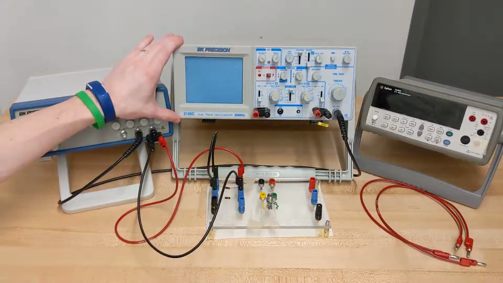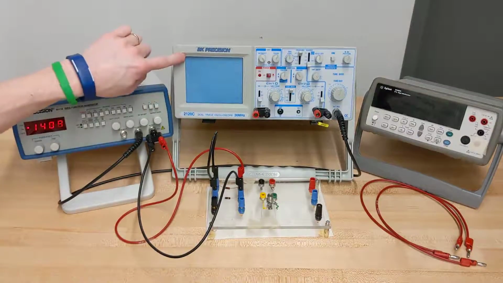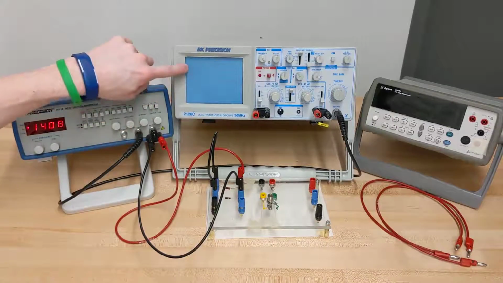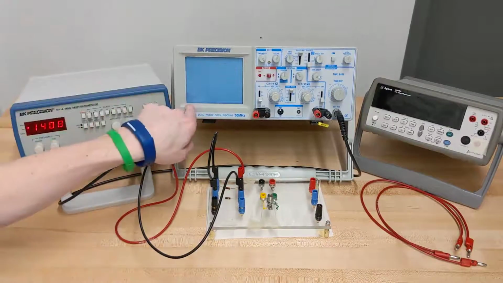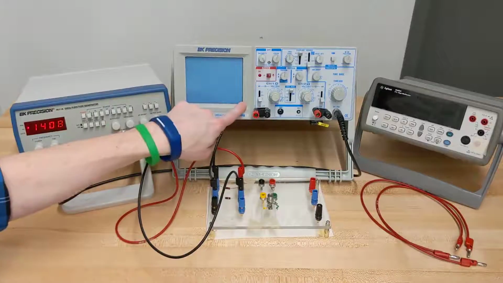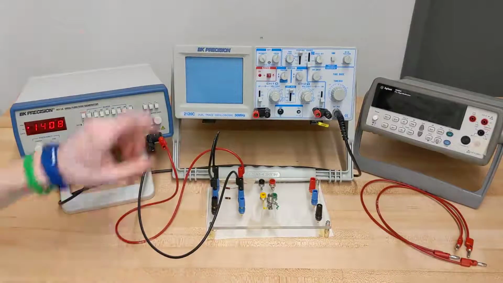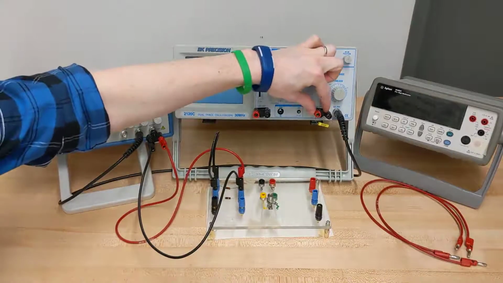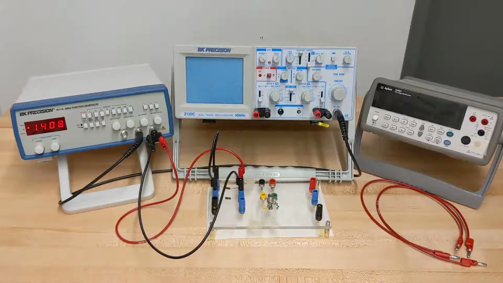Our voltage measurement is made with the oscilloscope. Voltage is measured vertically on this scale. There are 8 divisions in the vertical direction. Time is measured horizontally. There are 10 divisions horizontally. We can measure 2 channels of voltage, channel 1 and channel 2. We will use both today.